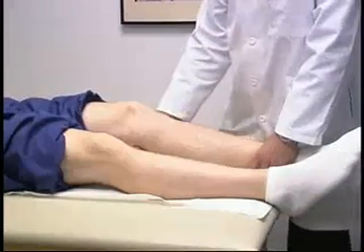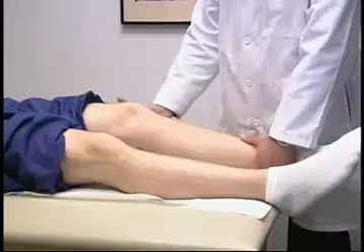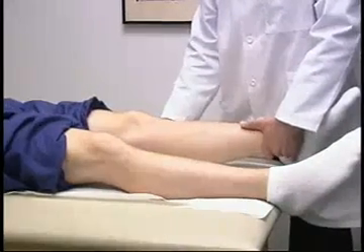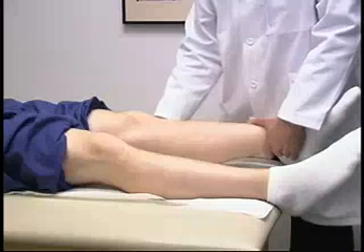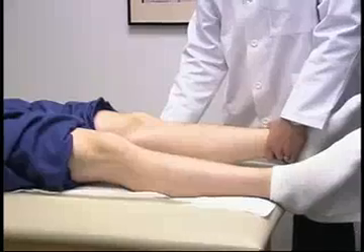Flexing the knee to approximately 15 degrees is the most sensitive test for the collateral ligaments, rather than having the knee in full extension, as in this position the posterior capsule can become tight and make the knee seem stable when in fact the collateral ligaments are loose.